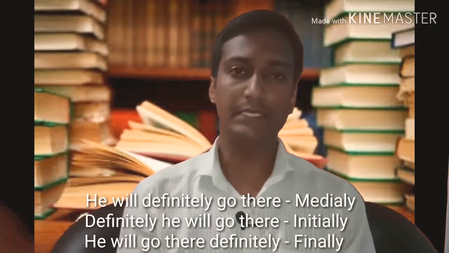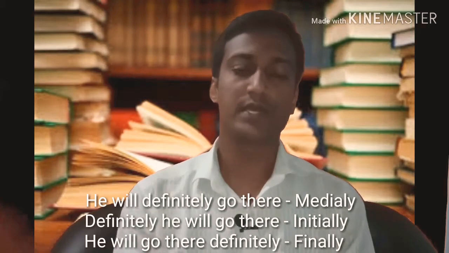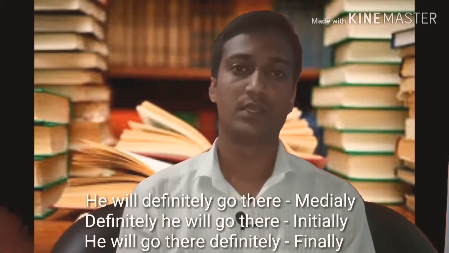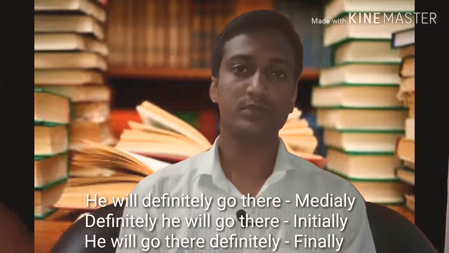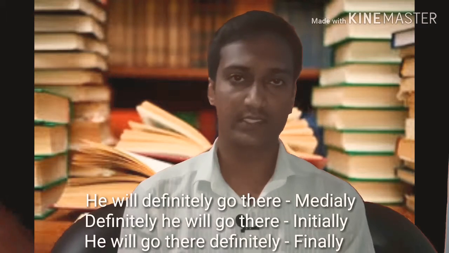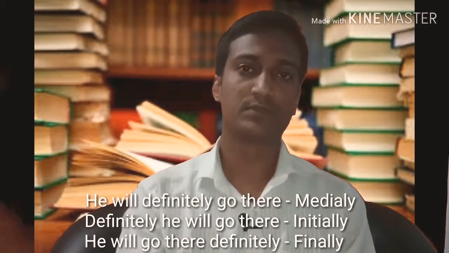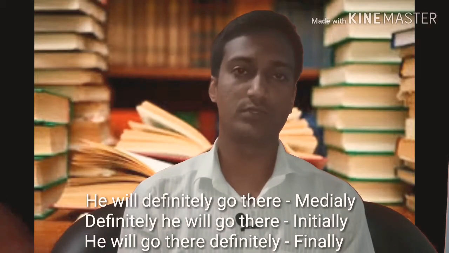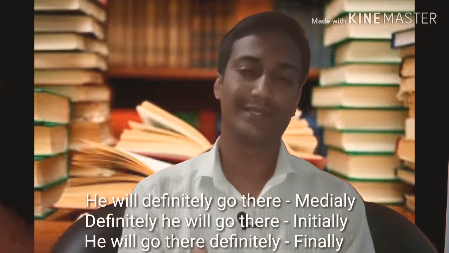Now let us take one example. He will definitely go there. Definitely he will go there. If you see in these two examples, the first example tells us that it can occur medially. The second example gives us more information about how an adverb can occur in the beginning.